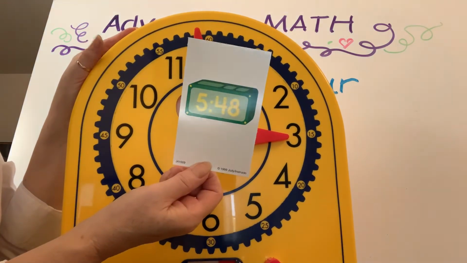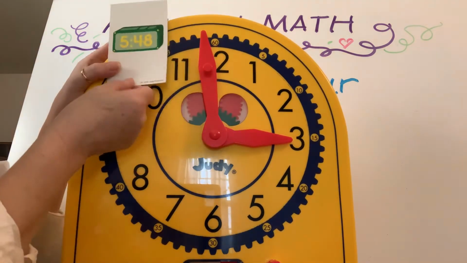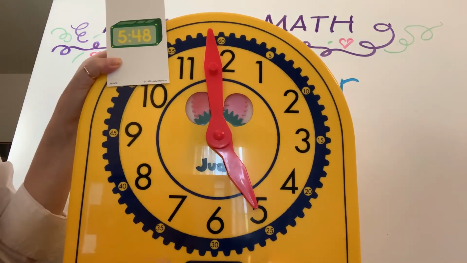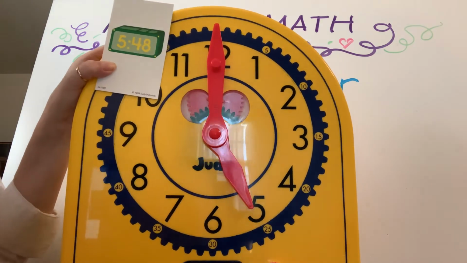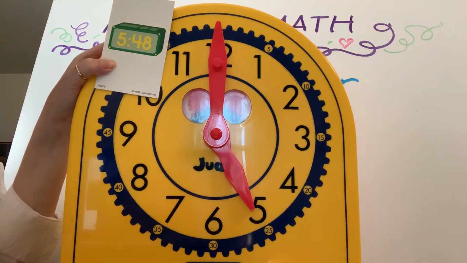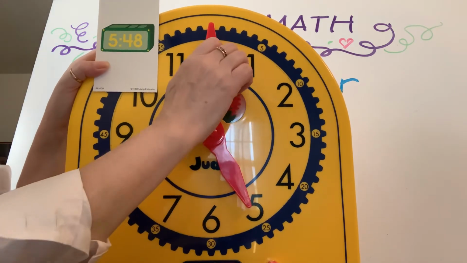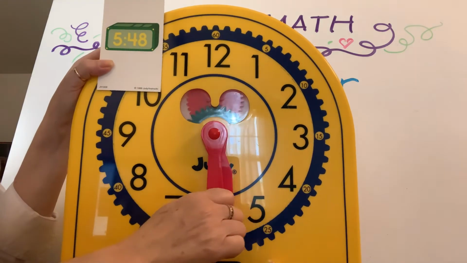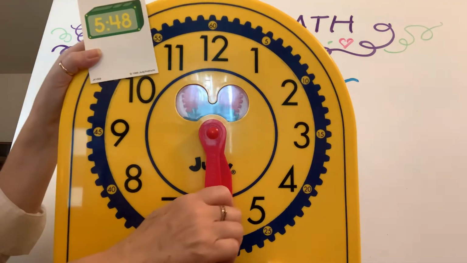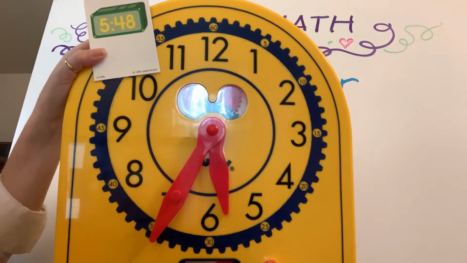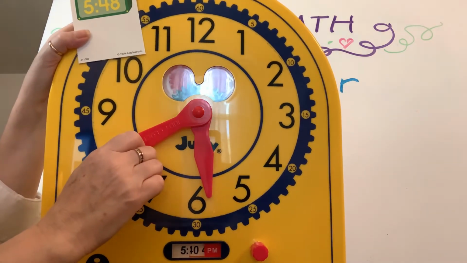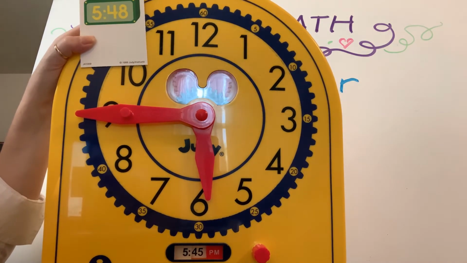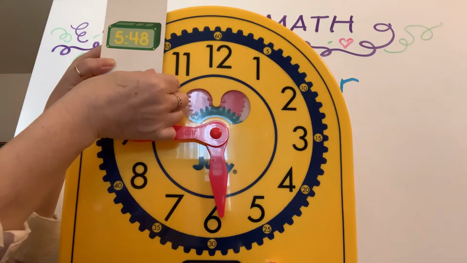Now we're going to try this one. This one is a really weird one. We're going to go to the 5 o'clock hour, so 5 o'clock, and we need to find 48 minutes. All right, there's 5:15, 5:30, 5:35, 5:40, 5:45. But we need it to be on 5:48.